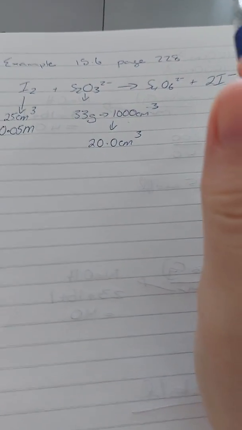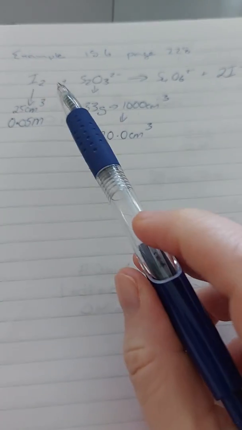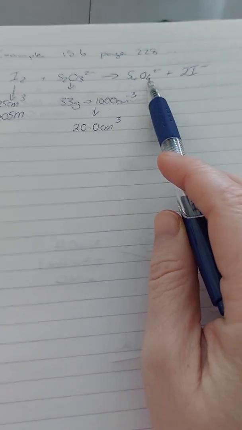Hi, so I'm going to work through a calculation here. We are told that the balanced equation for this reaction is I2 + 2S2O3^2- going to S4O6^2- + 2I-. We're not told anything about potassium permanganate, so this is the equation that we're concerned with.